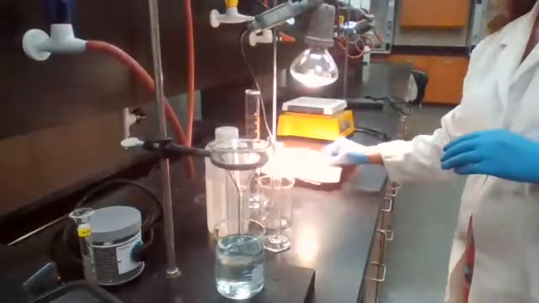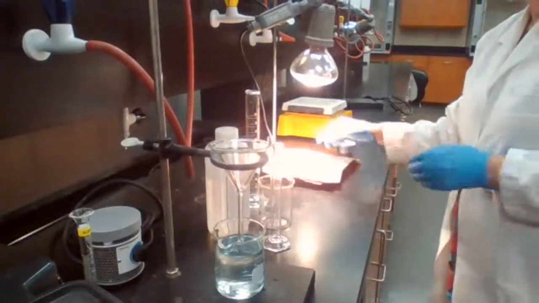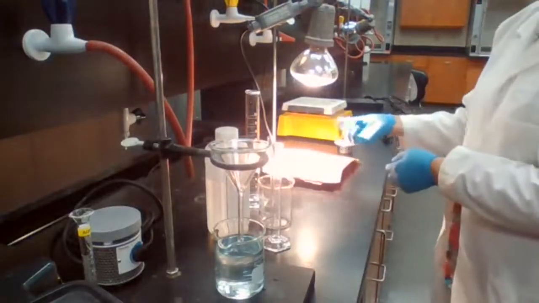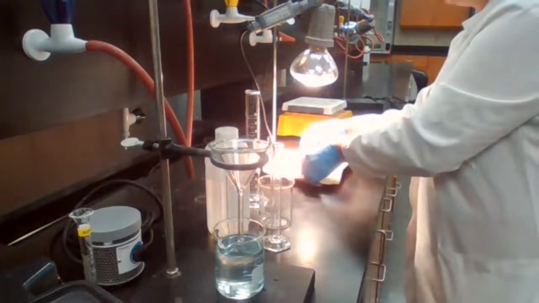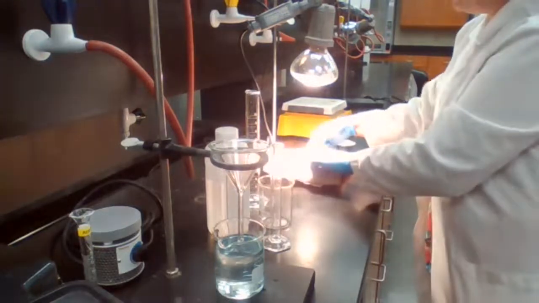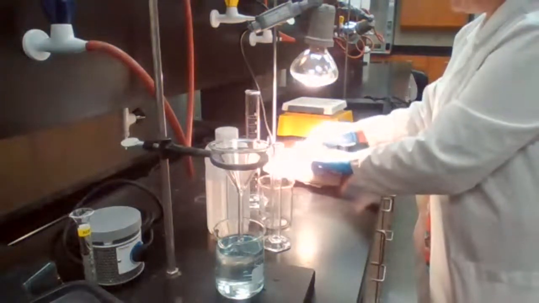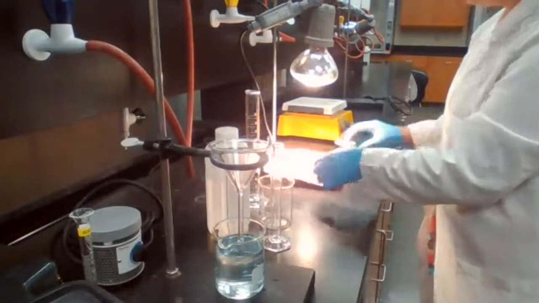When the filter paper is completely dry, and you know the copper particles are moving around, then we can make sure that the copper is dry. And then we can measure the mass of the copper.